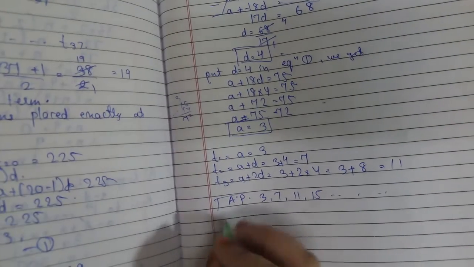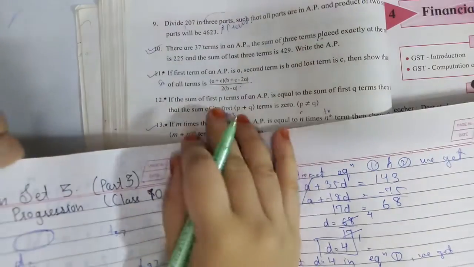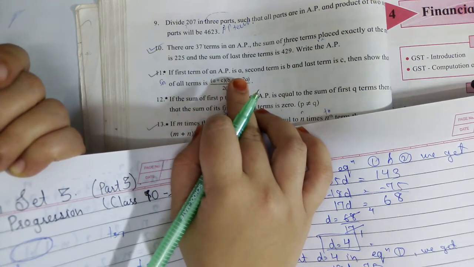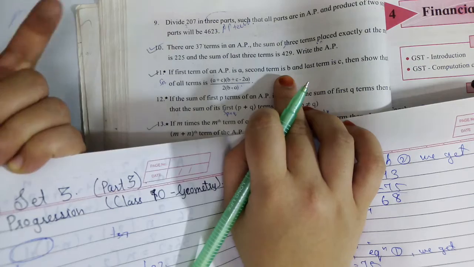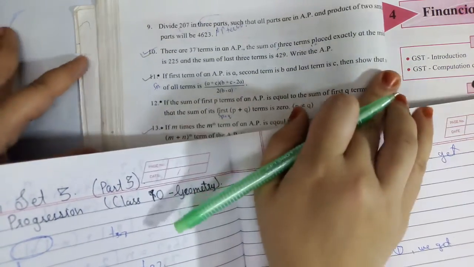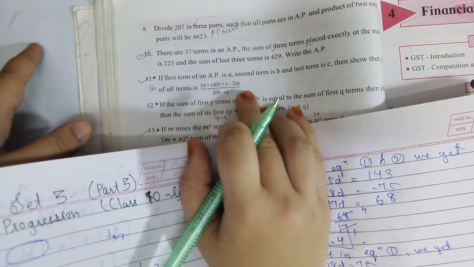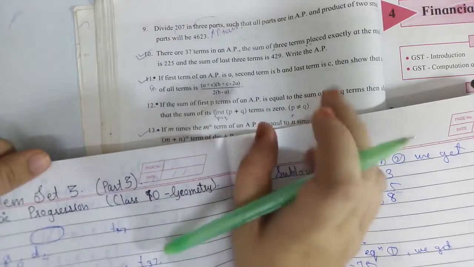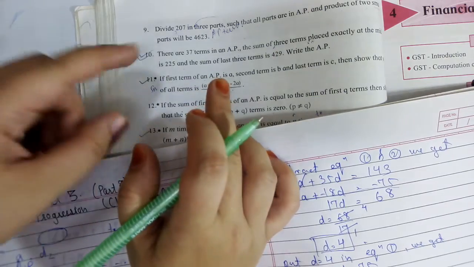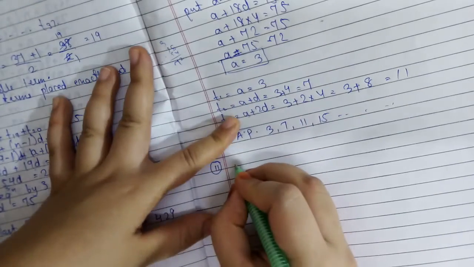Now let's solve question number 11. Okay, now student, what is question number 11? So if first term of an AP is A, that means T1 is equal to A, and second term is B, that is T2 is equal to B. Okay, and last term is C. Then show that sum of all terms is (A plus C) into (B plus C minus 2A) divided by 2(B minus A). So first, to find out the value of n, we will use the formula of Tn and Sn also.